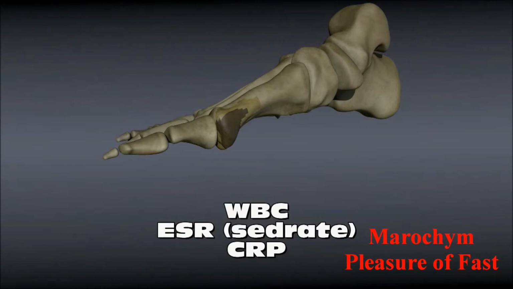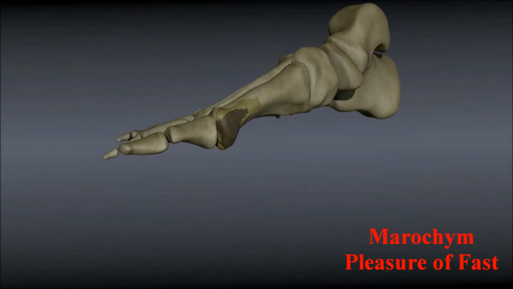Lab values known as the erythrocyte sedimentation rate or SED rate and the CRP, C-reactive protein, are usually obtained when osteomyelitis is suspected. If they are high, it raises the doctor's suspicion of infection. These lab values are monitored as the infection is treated. If they drop, it is an indication that the treatment is working.